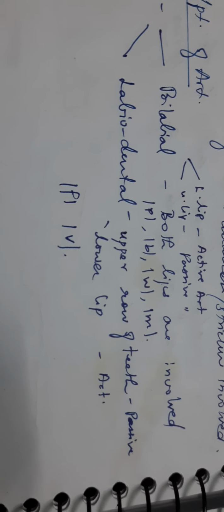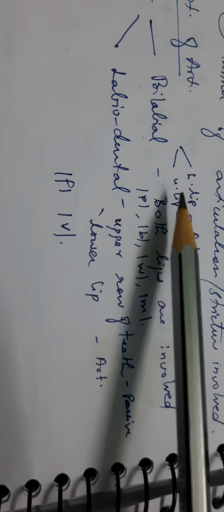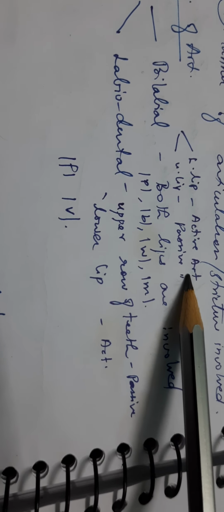What are the organs involved in bilabial? By the term itself you can understand: bi means two, and labial stands for the lip. When the two lips, the lower lip and upper lip, are both involved in the articulation of the consonant, the consonants are called bilabial consonants. Here the lower lip is the active articulator and the upper lip is the passive articulator.